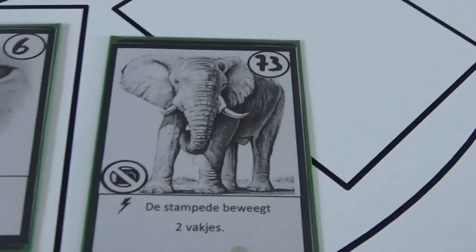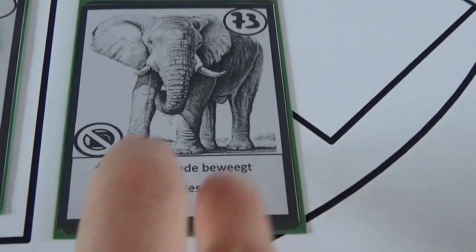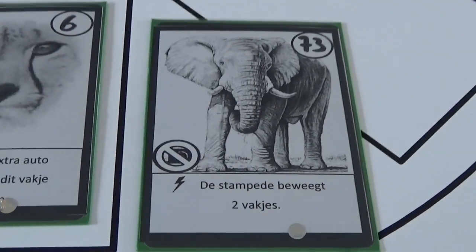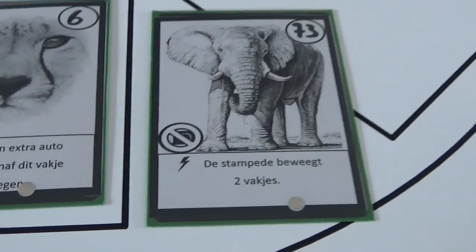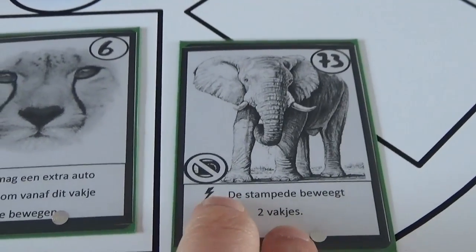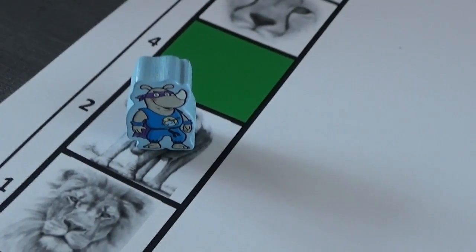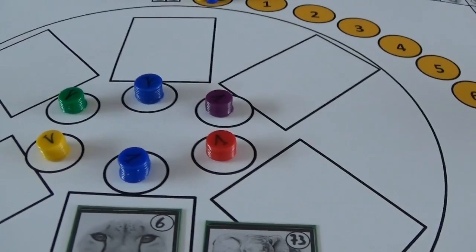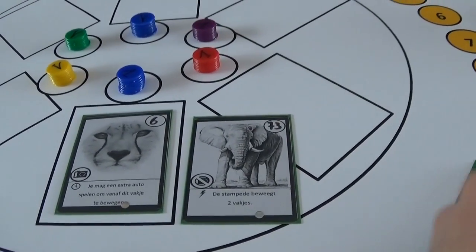You have other cards like this elephant here, which has this lightning bolt symbol, and that means that this happens whenever a player ends their movement on the elephant space. So for this example, if you end your movement on this space, the stampede, which is still this little rhino fellow of another game, is going to move 2 spaces towards the players. So it goes counterclockwise, and when it hits one of the players, it does something bad.